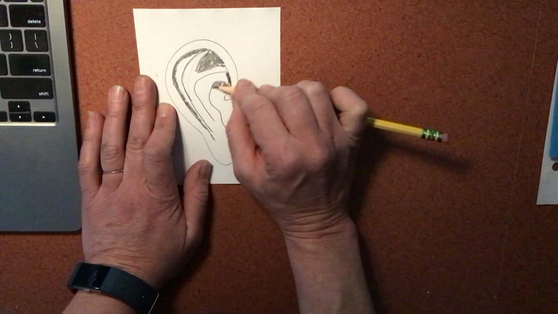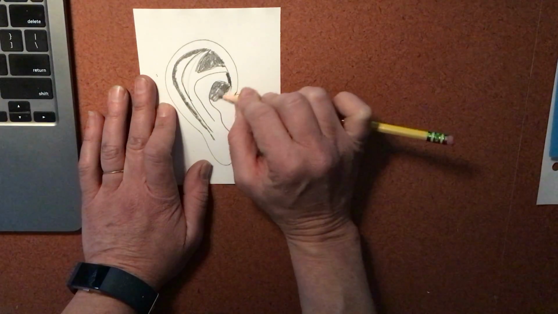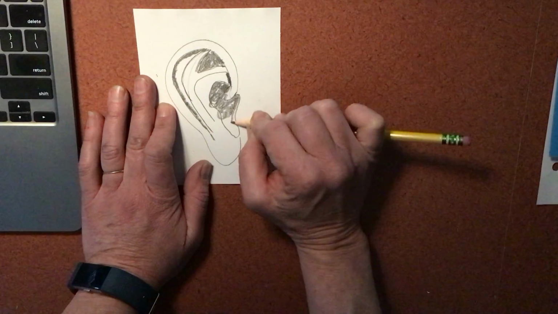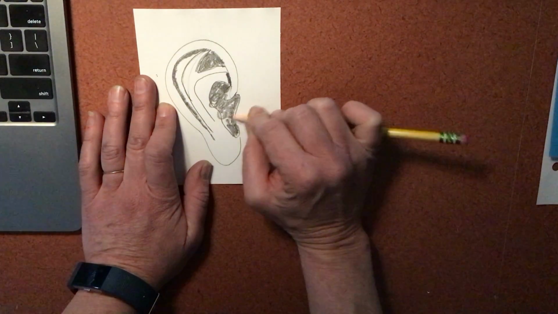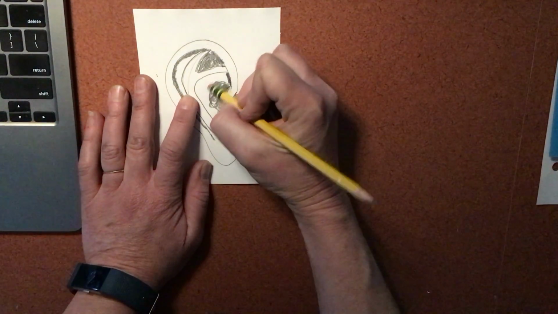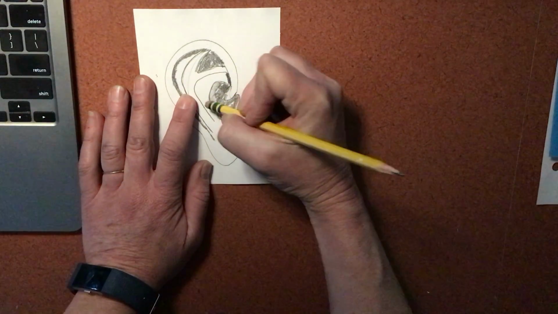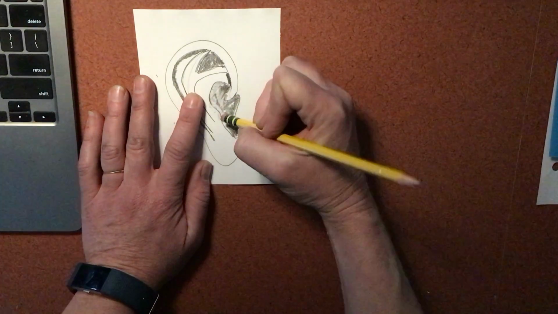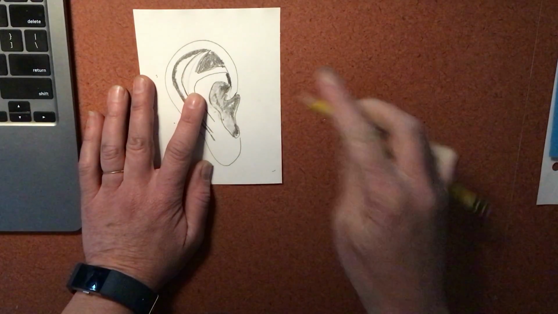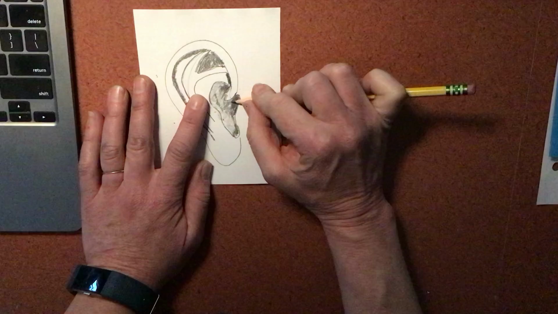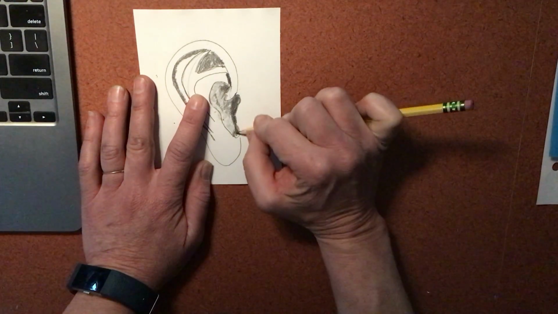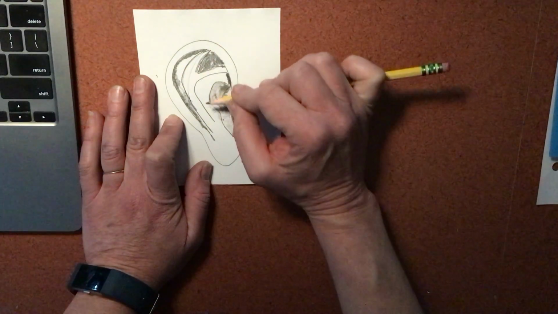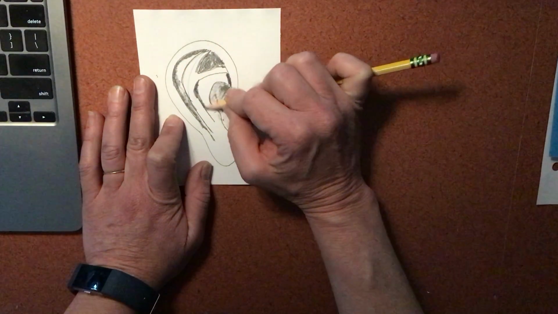All right. This is like the little tunnel in your ear. Okay. I actually think I'm gonna erase a little bit right there. Clean this up. Because I'm looking at my example, and the tunnel part, the dark part, is right here, okay? This is kind of where it's shaded. This is a little bit shaded. I'm gonna come right here, shade this part.